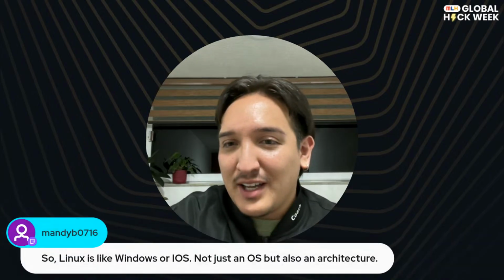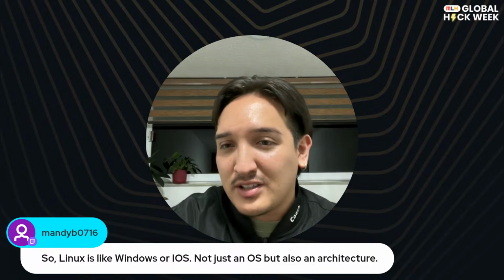So Linux is like Windows or iOS, not just an OS, but also an architecture? No, Windows, iOS, or Mac, or well, macOS, and Linux are not architectures, they are operating systems.